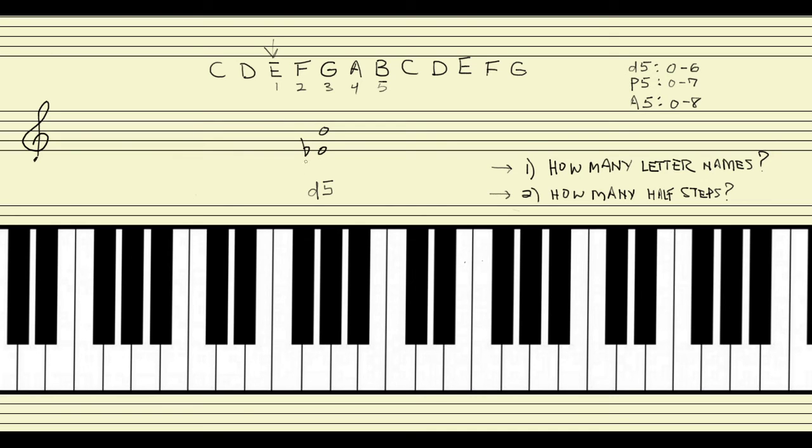And let's just mark those out on the keyboard. Here is the E flat right here, starting note. Here is the B natural. Oops, sorry. Here is the B natural. Right here.